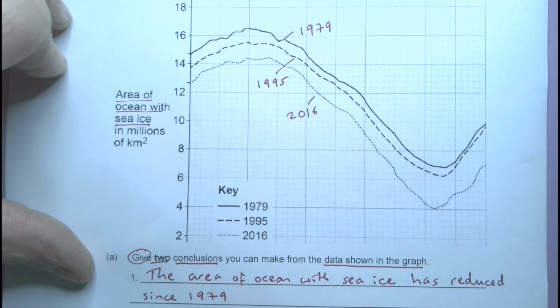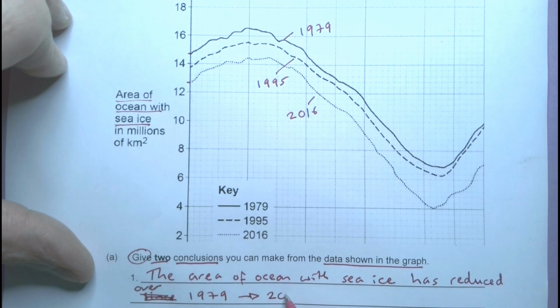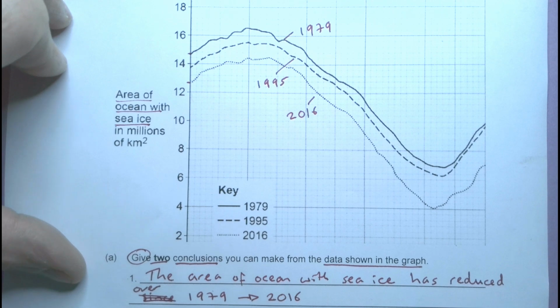Well, in fact, I don't know what it's done recently, so I might change that to over 1979 to 2016, because they're the only years I've got the data for.